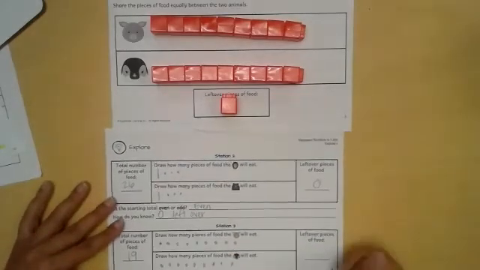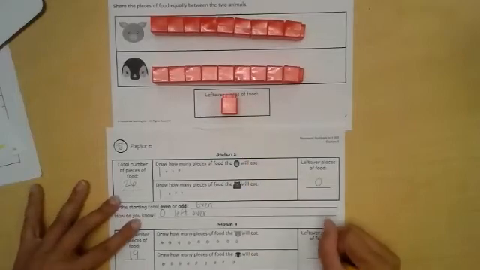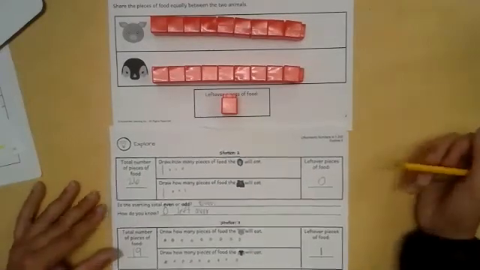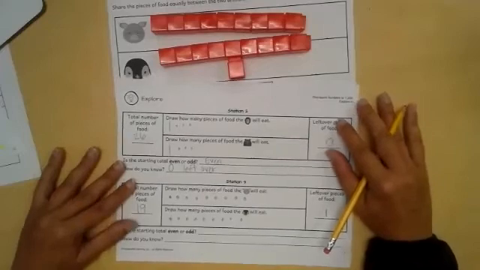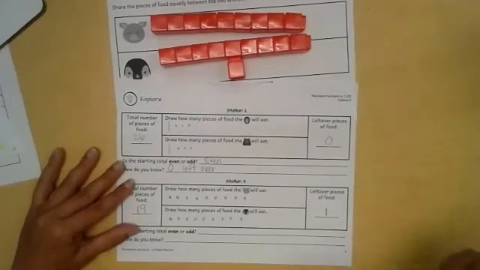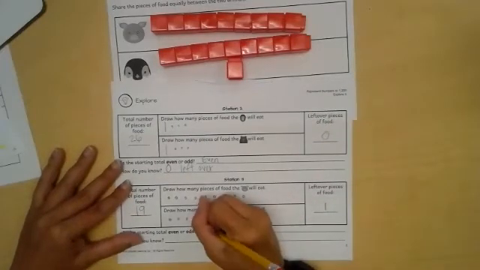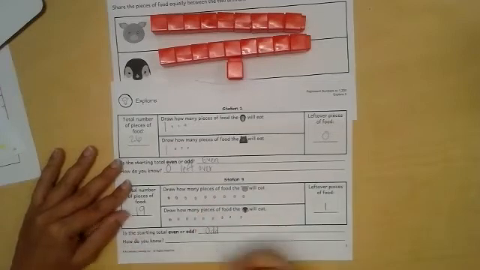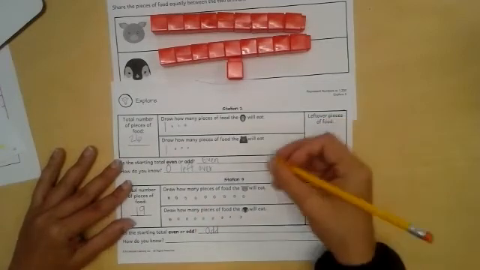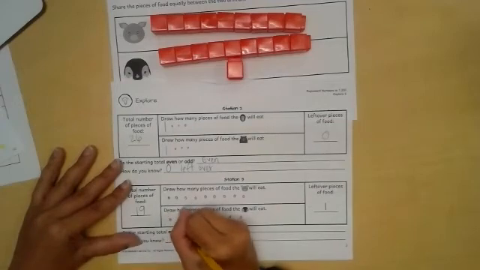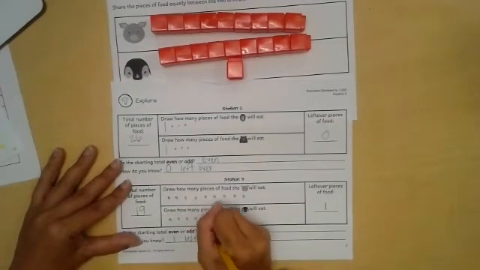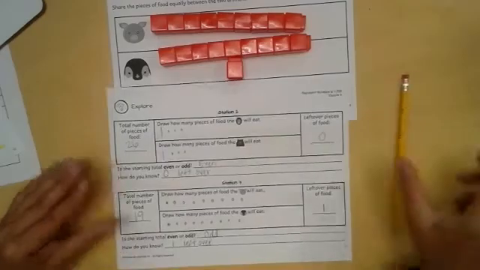How many leftover pieces were there? Oh, we had 1. So is the starting total even or odd? Say it loud and proud. Odd. But how did you know? Because there was 1 left over. Oh my gosh, y'all are geniuses.